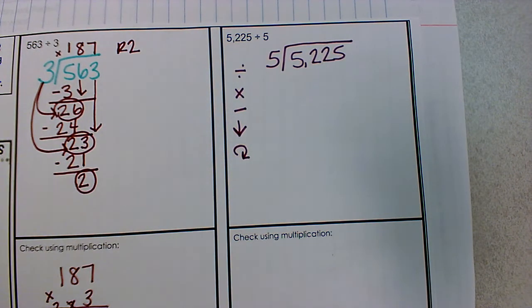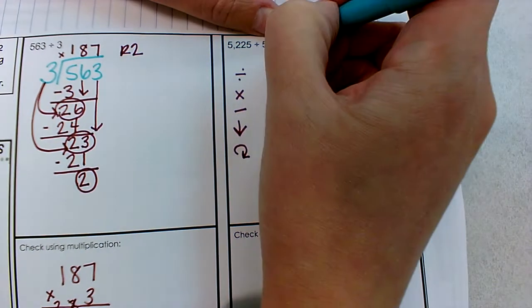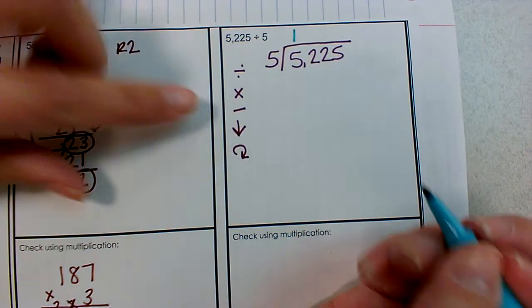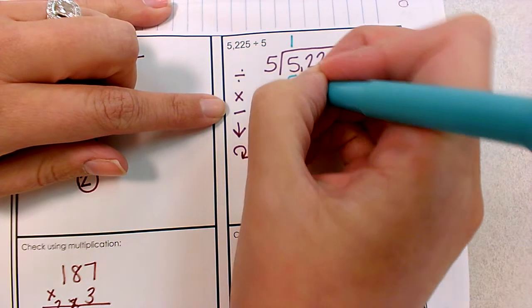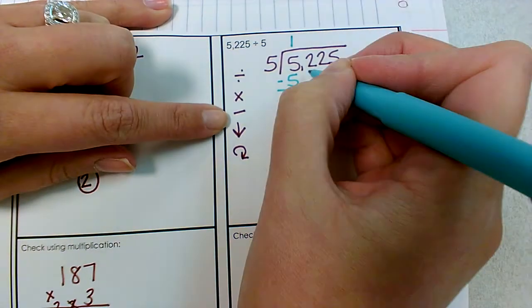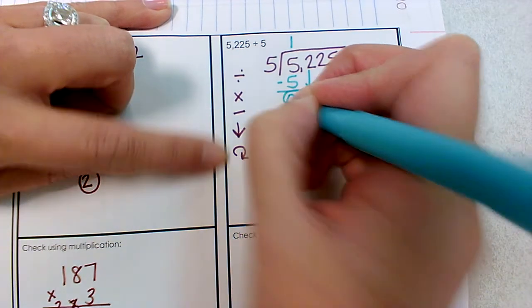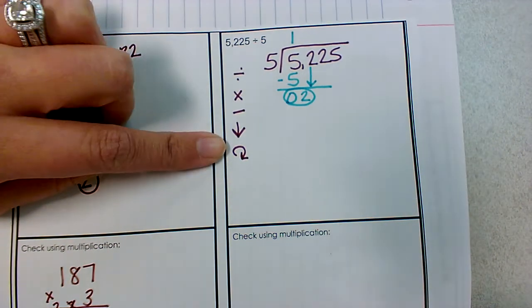So the first thing I'm going to ask myself, how many groups of 5 can I make in 5? And I can make 1. Now multiply. 1 times 5 equals 5, and I subtract to get 0. I'm going to bring down this first digit of a 2 and circle to start over.